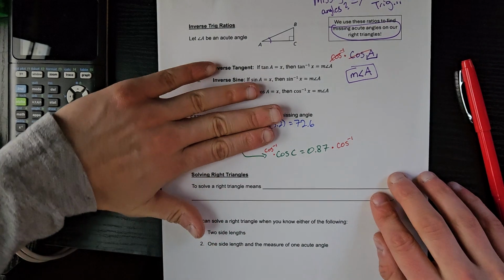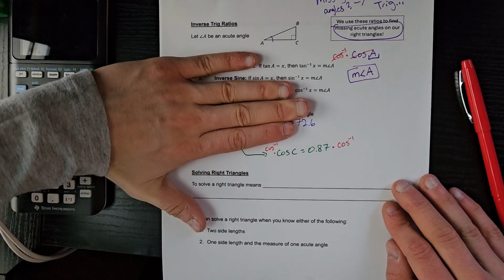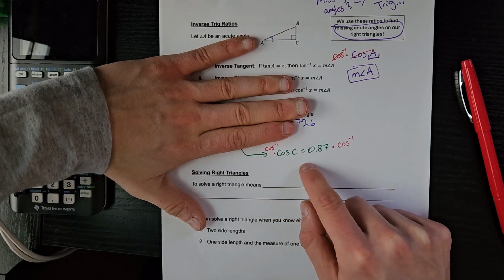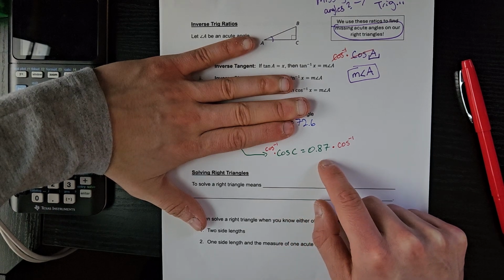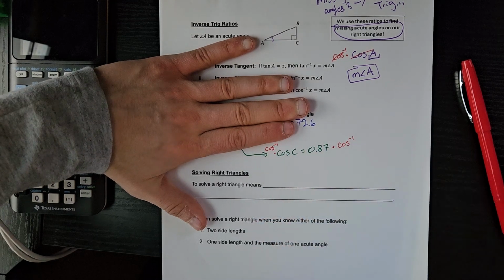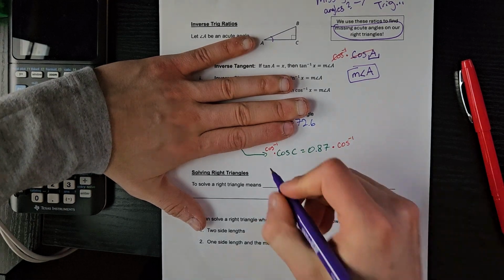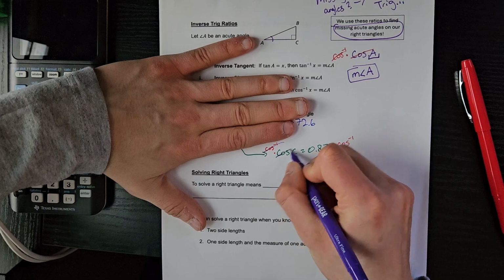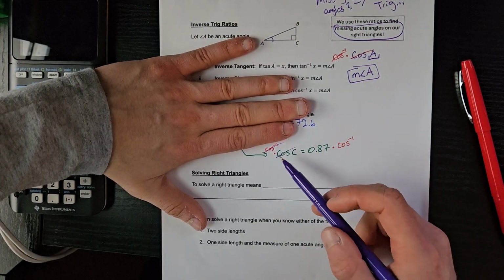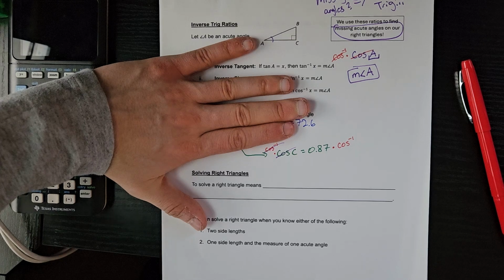Now I'm going to cover this up because we have a lot going on. I have this cosine of -1 times cosine of C is equal to 0.87 times the cosine inverse. These two cosines are now going to cancel out. Think of it as letter by letter canceling each other out.